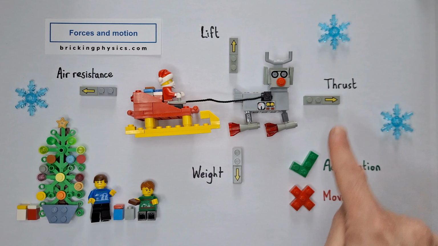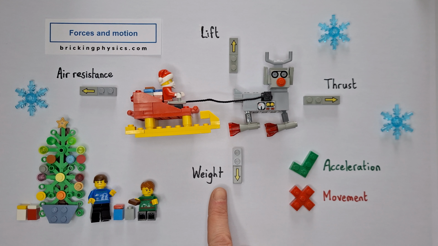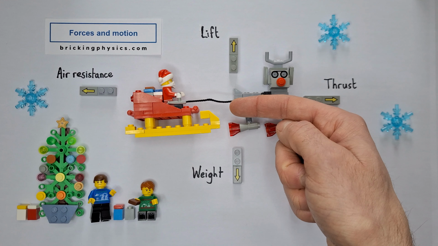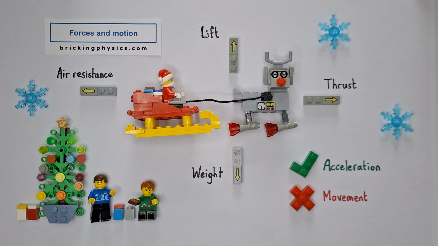4 forces act on Santa's sleigh when flying to deliver your presents. Weight, acting downwards, is caused by the planet below the sleigh. The force on the sleigh due to gravity depends on the mass of the sleigh and the strength of the Earth's gravitational field. Air resistance is the force from air particles colliding with the sleigh as it moves. This drag force opposes the sleigh's motion.